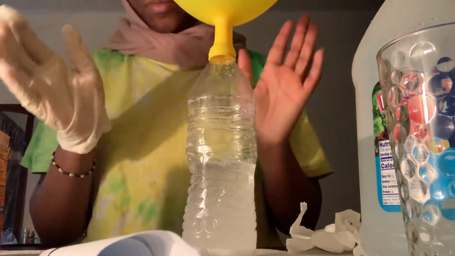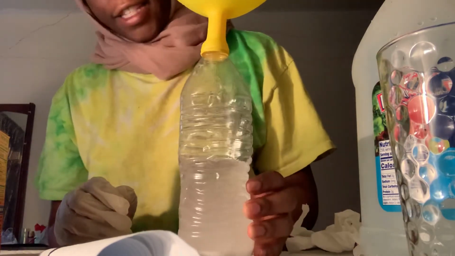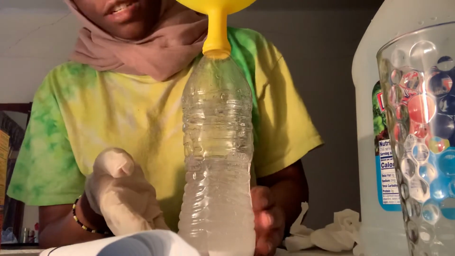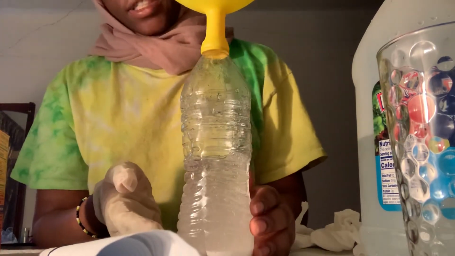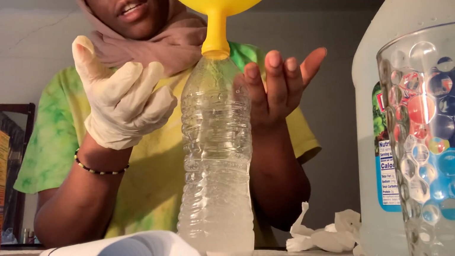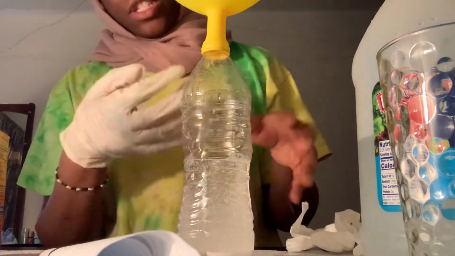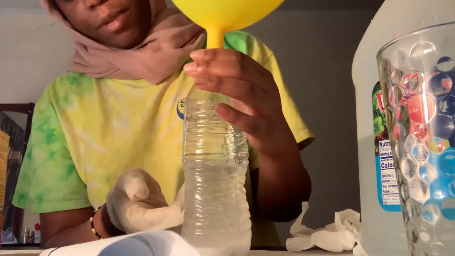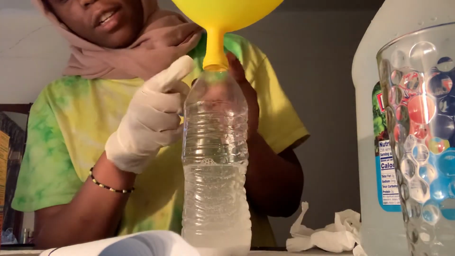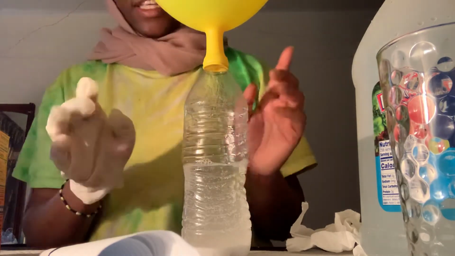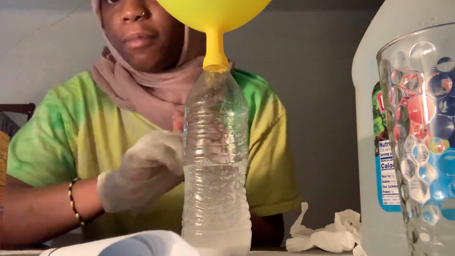So yes, this is the experiment, and again, the purpose was to show the reaction between the acid and the base chemicals and what happens when they form a new substance, the CO2. So that's what they form. They change the atoms and whatnot, and that results in carbon dioxide being released and jumping right into the balloon and causing a reaction. So this is the end of my experiment.